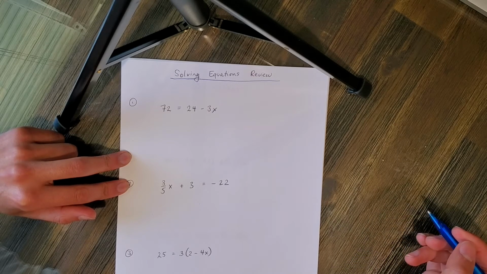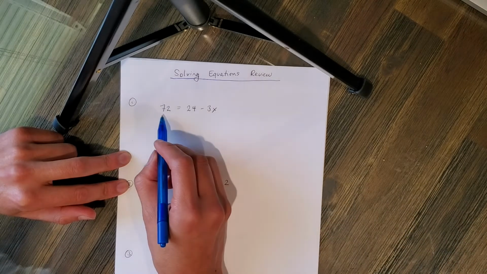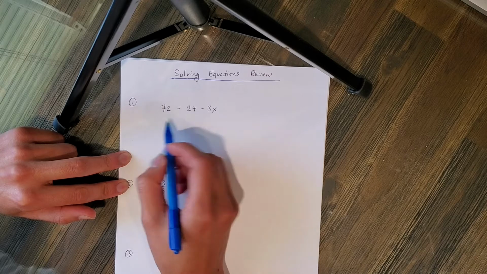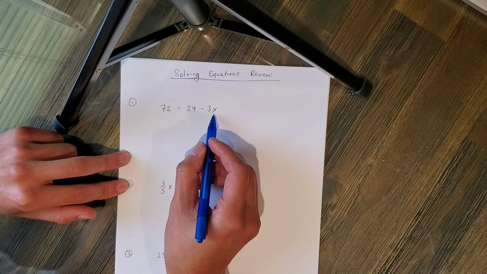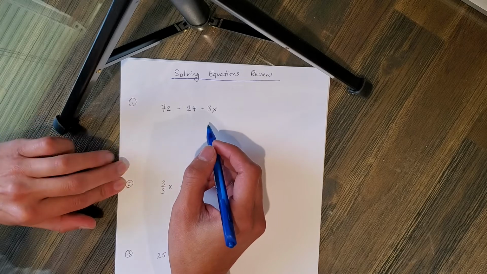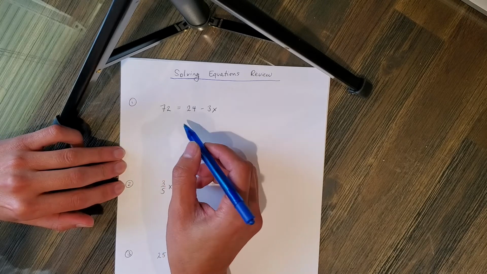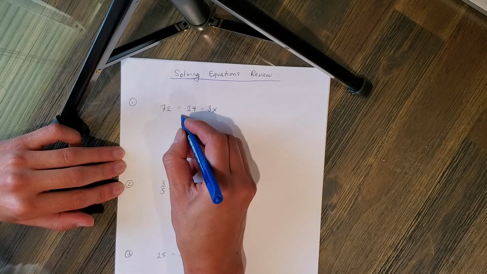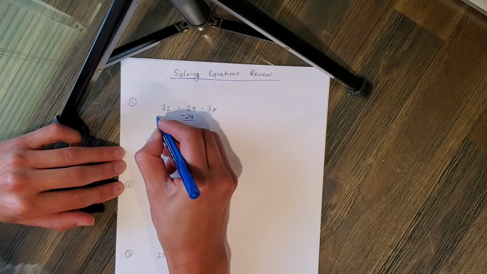So solving equations review. Number one. Notice here we have a two-step equation. So our variable is on the right hand side. So let's go ahead and start on the right hand side. Remember, we're going to undo addition or subtraction first. And so let's go ahead and subtract 24 on both sides.